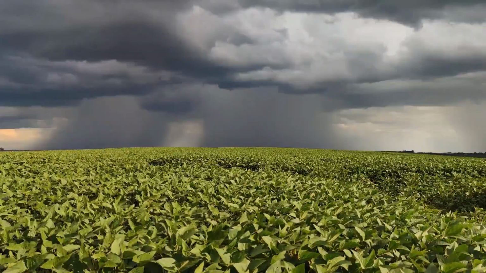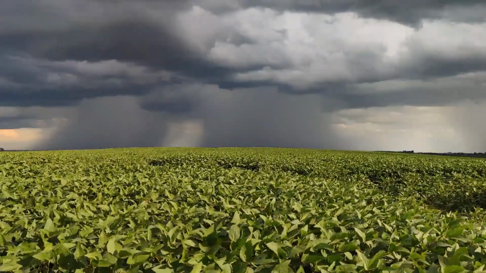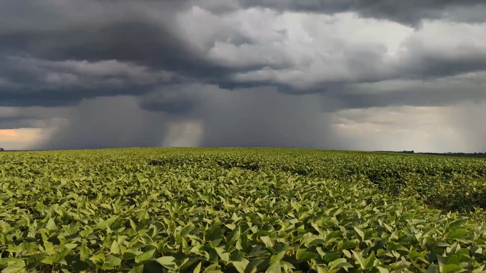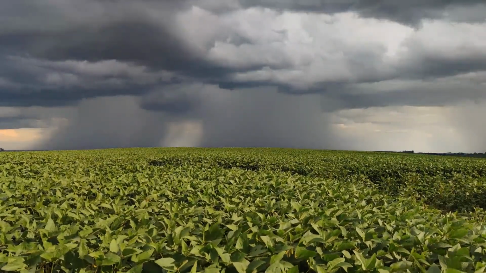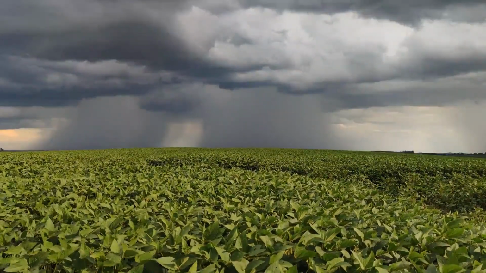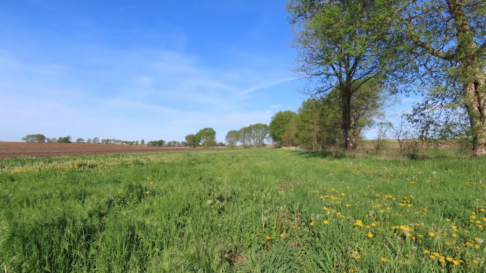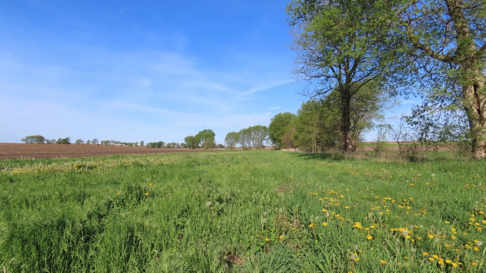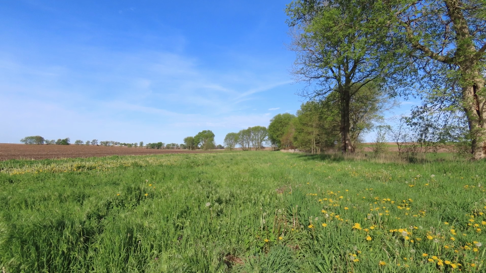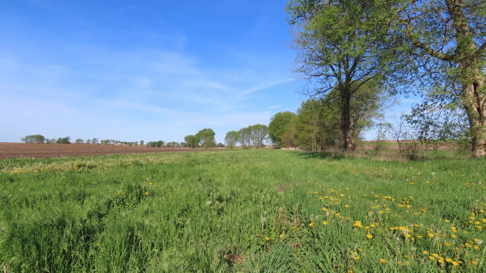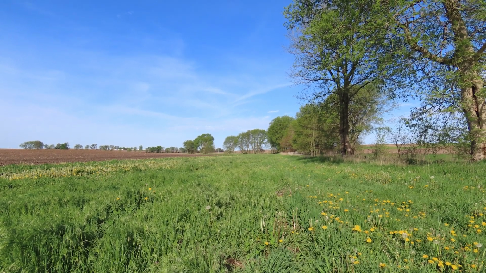One tool that farmers can implement to reduce nitrate nitrogen loss from tile drains is a saturated buffer, which treats the water with natural processes before it enters a stream or river. A saturated buffer diverts drainage water at the field edge and redirects it through a vegetated buffer that can be made up of perennial plants.